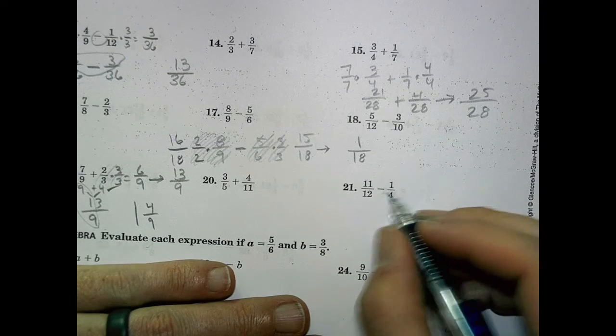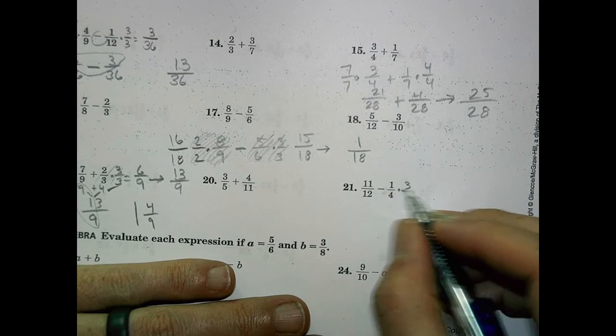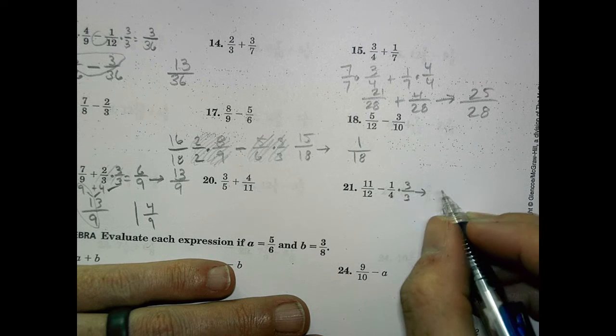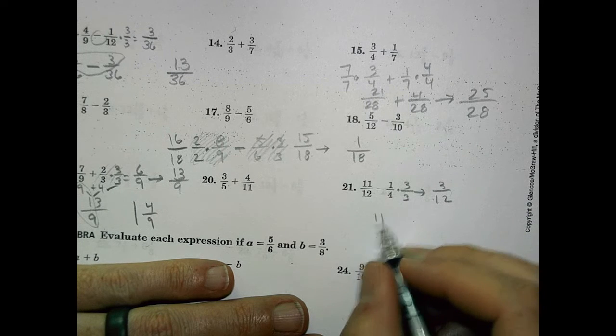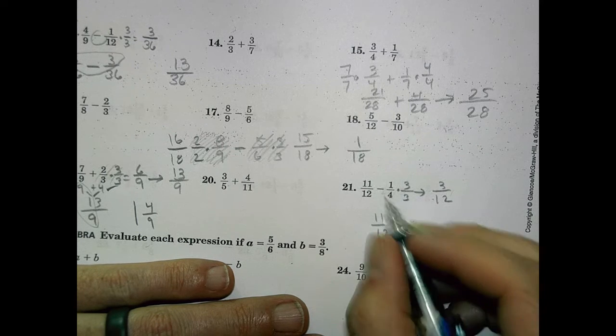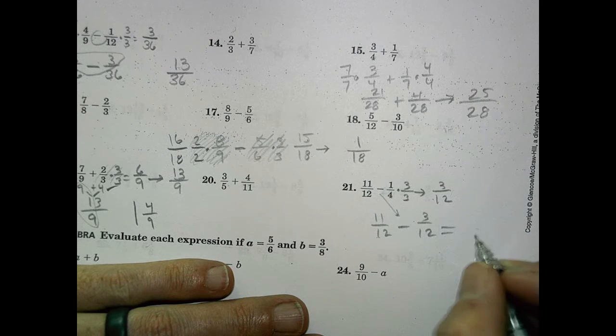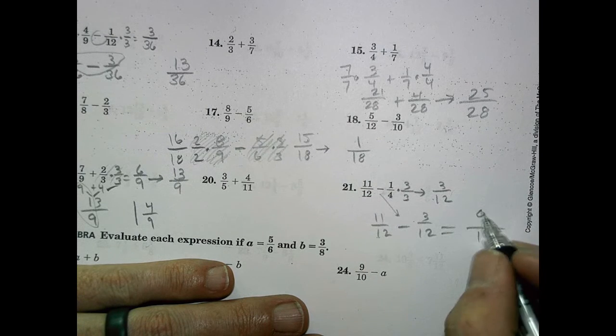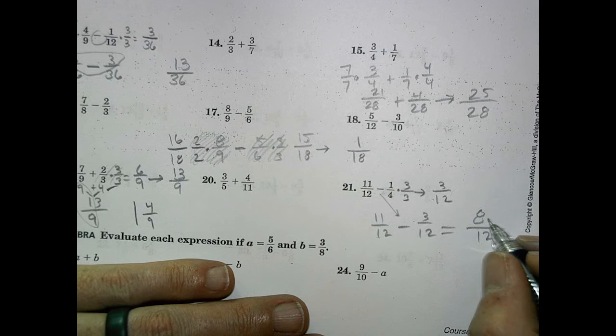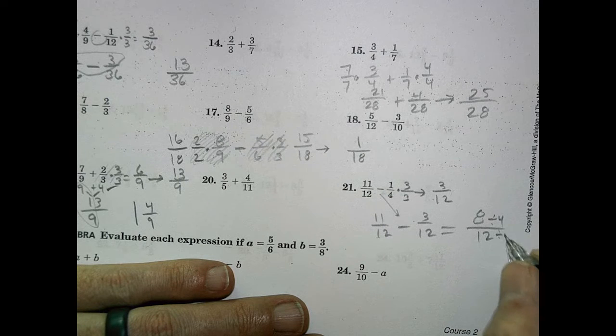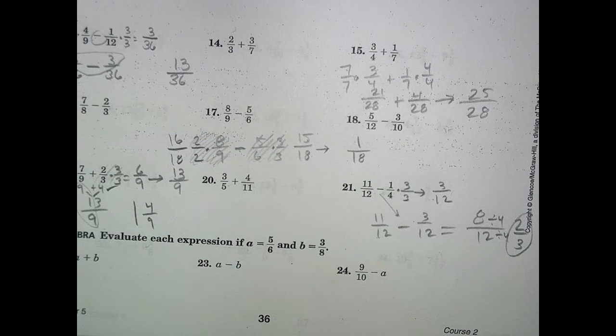Number 21, 4 goes into there 3 times. All right, so I can do 4 times 3 to turn that into 3 over 12. So I have 11 12ths minus, the minus stays the same, 3/12. Denominator is still 12. 11 minus 3 is 8. I can just reduce that because 4 goes into there and 4 goes into there. 4 goes in there 2 times and it goes in there 3 times. So we have 2/3 as our solution there.